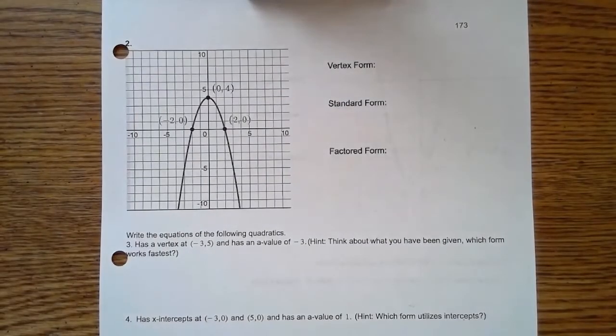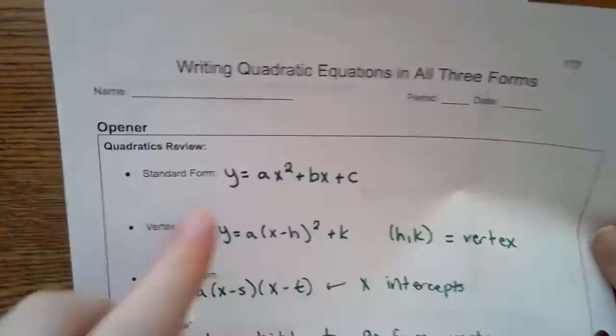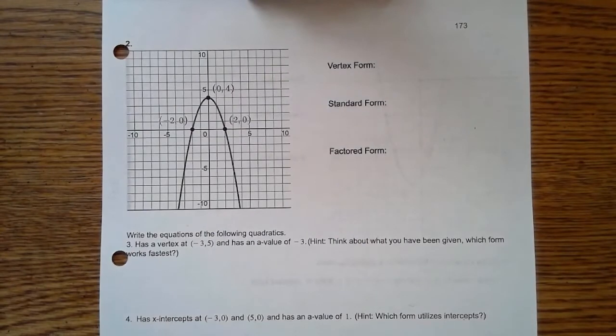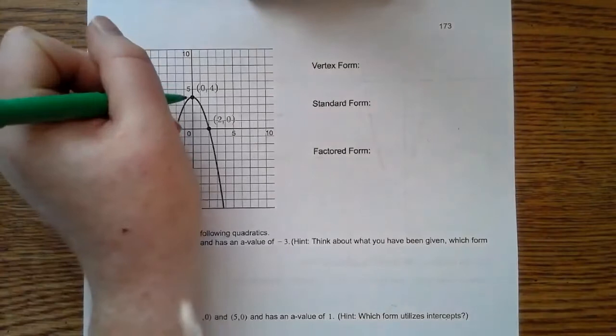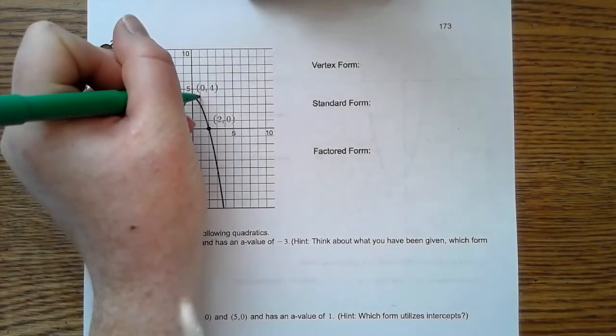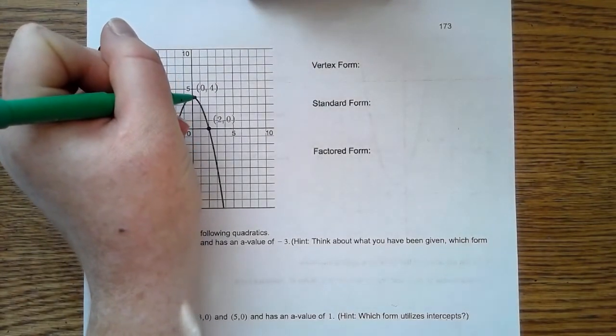Okay, let's do example number 2. And just letting everyone know, I have this sheet right next to me. I'm keeping this right next to me so I can look at it. Okay, so it starts with vertex form. Well, vertex, we need an a value and a vertex. So our a value, we went over 1, down 1.